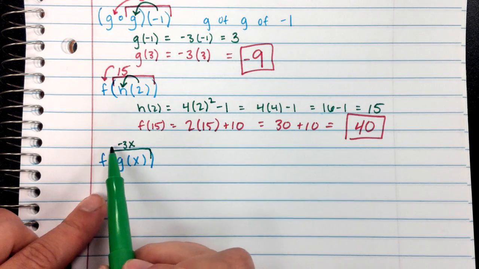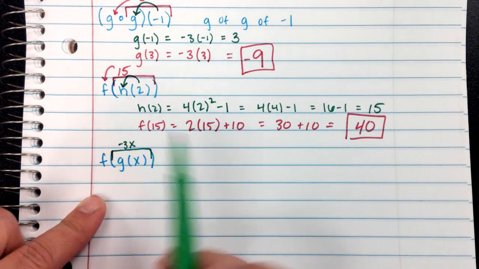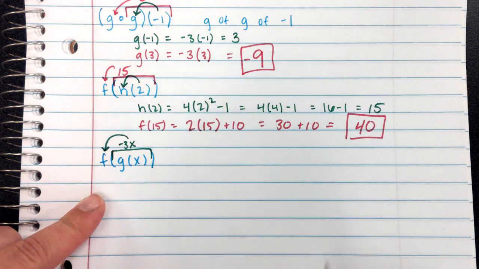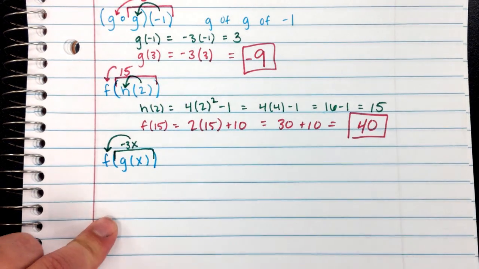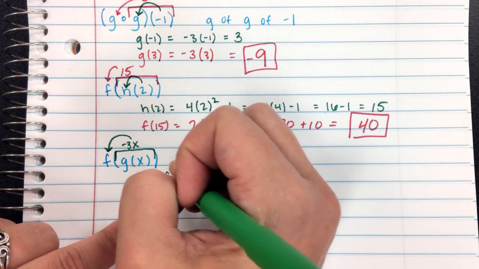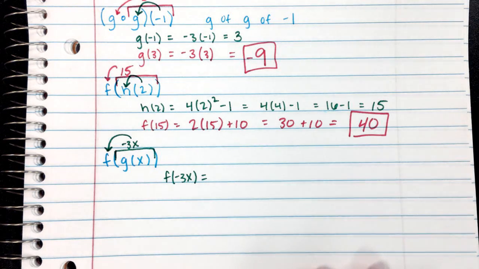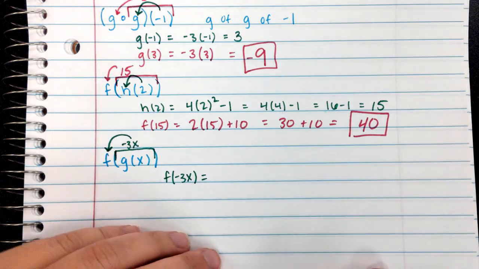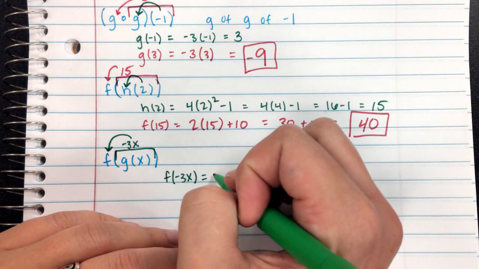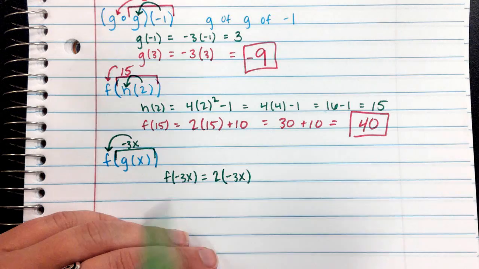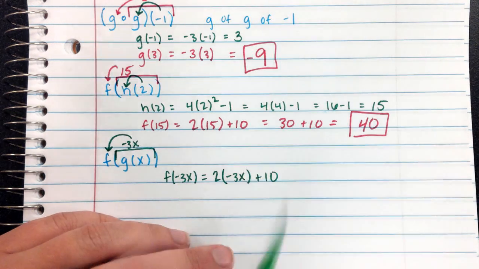So I'm taking my negative 3x and I'm plugging it into the letter f. So if f of negative 3x, I'm taking out the x and plugging in the negative 3x. So instead of 2 times x, I have 2 times negative 3x plus 10.